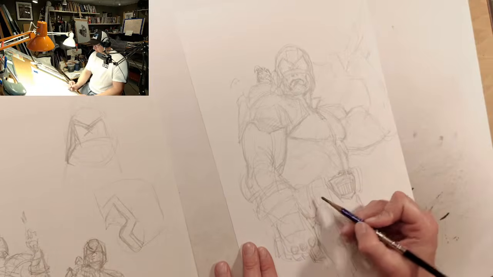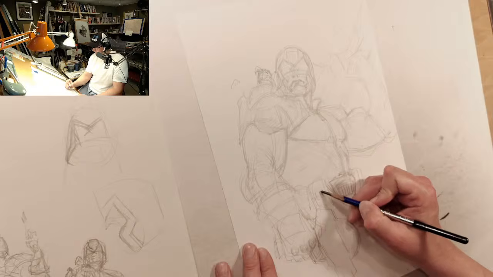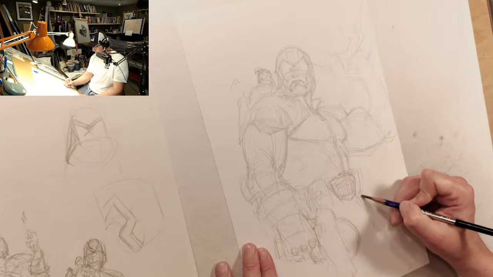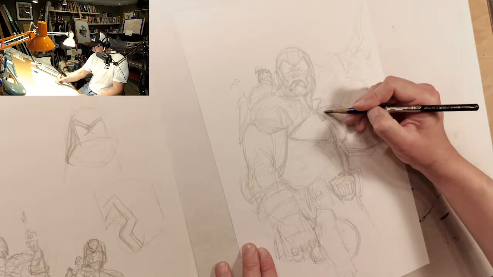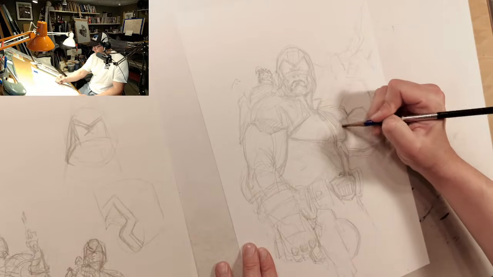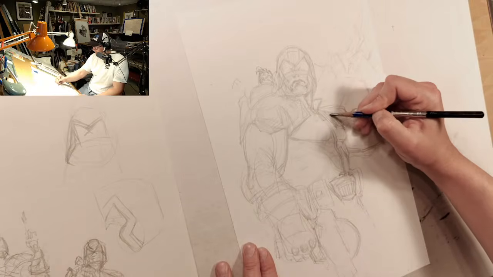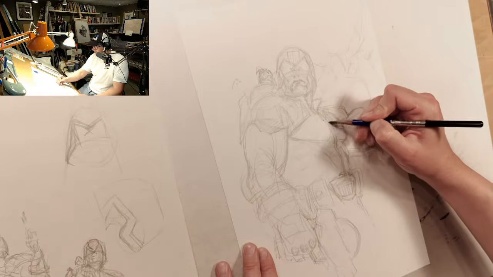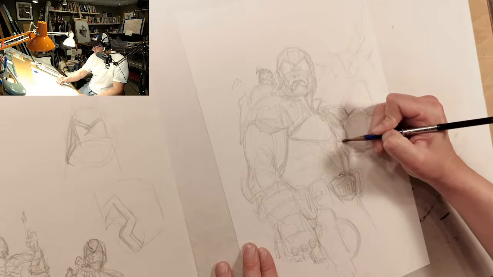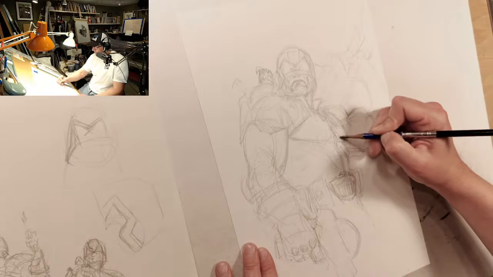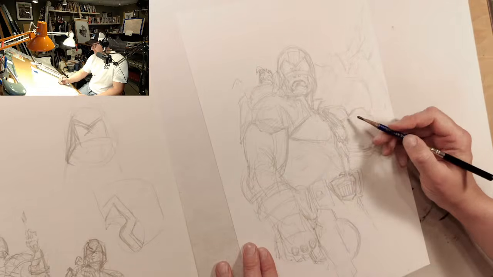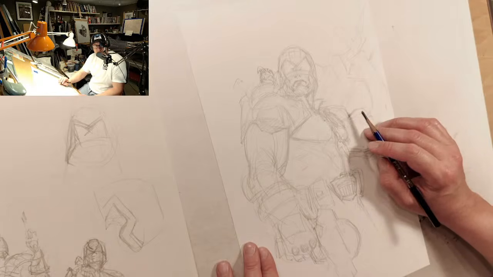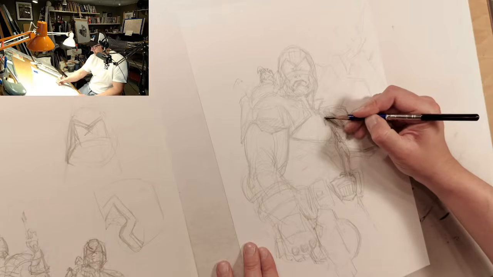It's more like it. I kind of like this sketch a little bit more. He has to have a dang chain over here, so he has to have a chain connected to here.